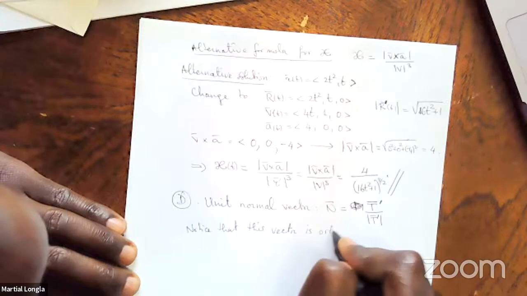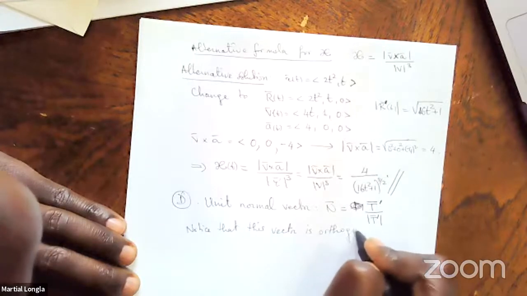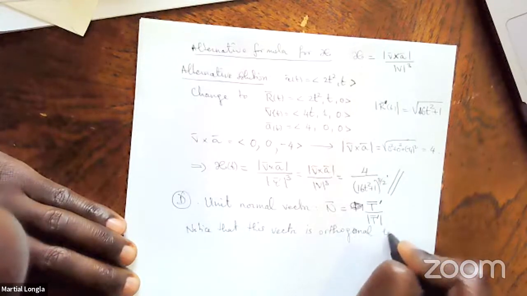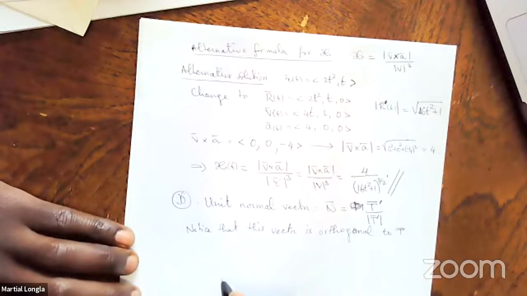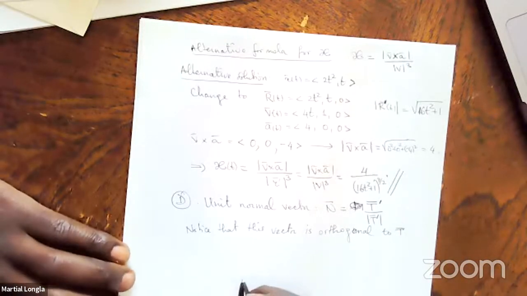And notice that this vector is orthogonal to t. So it's a vector that forms an angle of 90 degrees with the tangent vector.